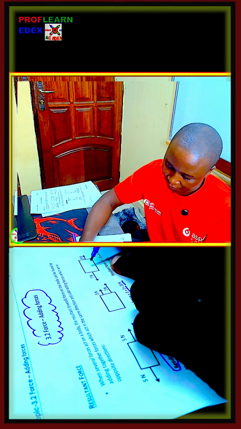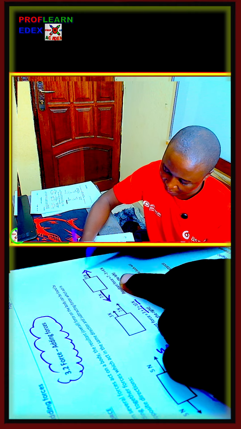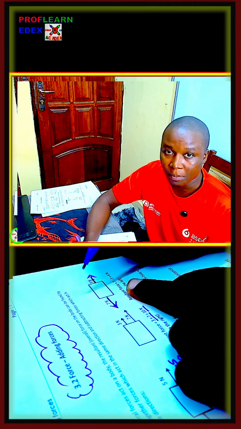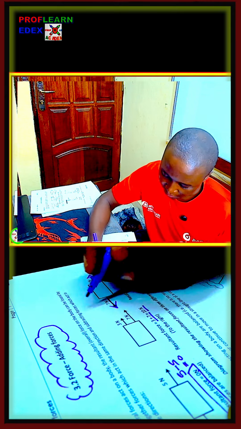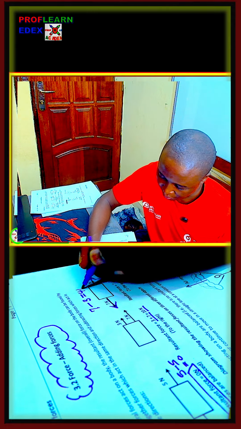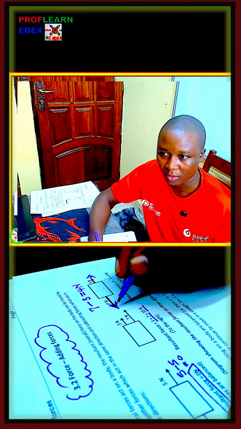But if you have one force pulling in this direction and another force pulling in that direction, the resultant force is going to act in the direction where there is a greater force. So this is going to be 7 minus 3, which is going to be 4 newtons. And these 4 newtons, this is the resultant force which is going to act in this direction.